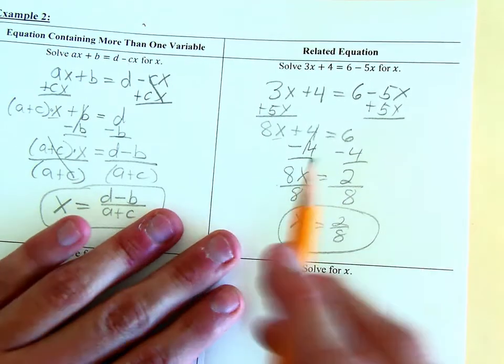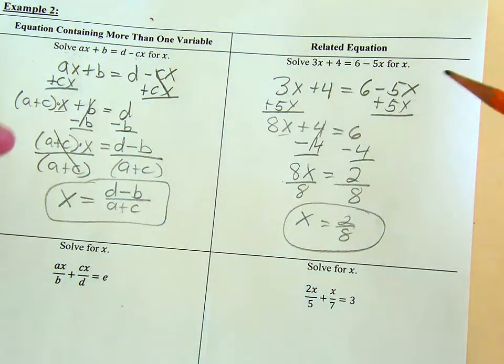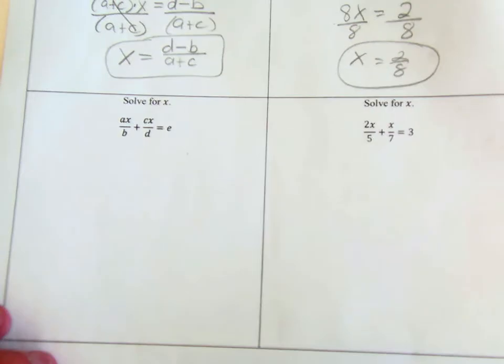And if you look at these two, the difference between the equation with one more variable, we did the exact same steps all the way down on both sides. Okay? So let's do the same thing for this one. So this one gets a little complicated.